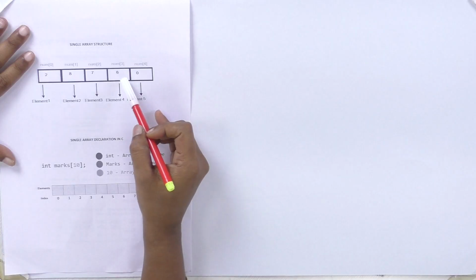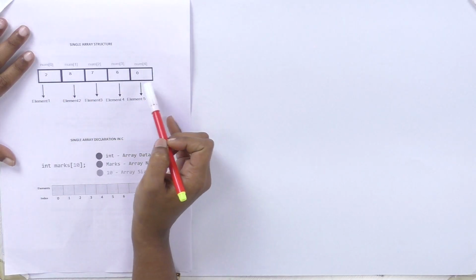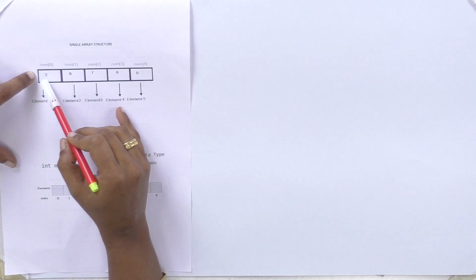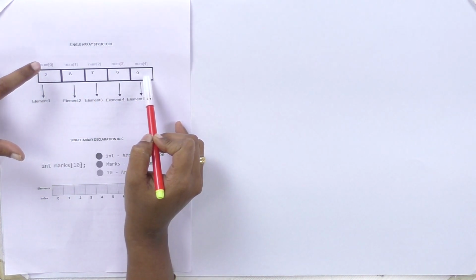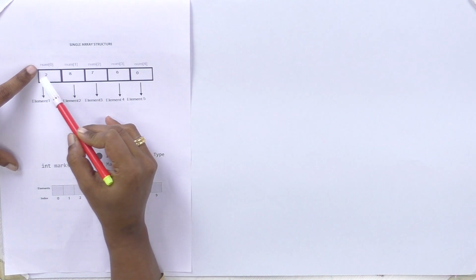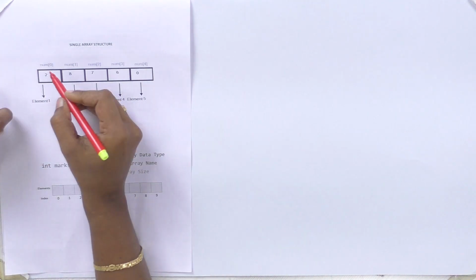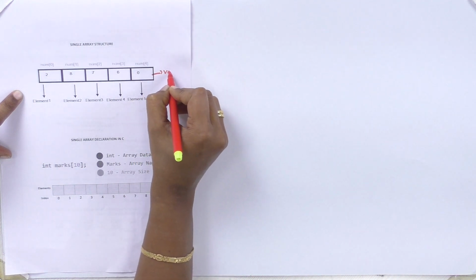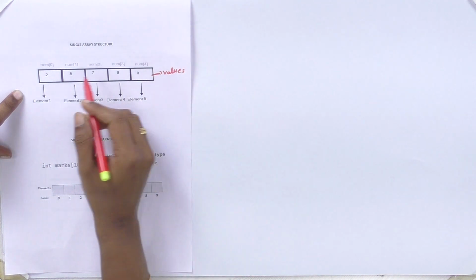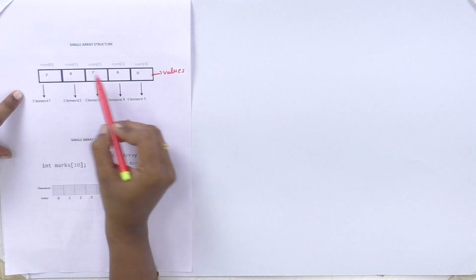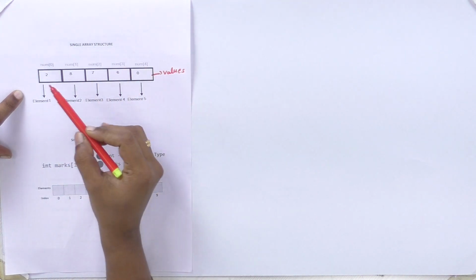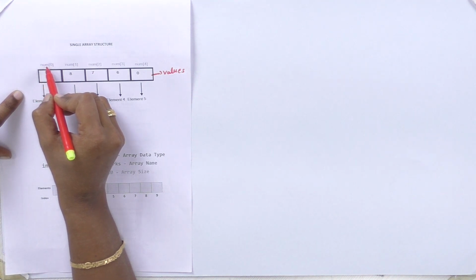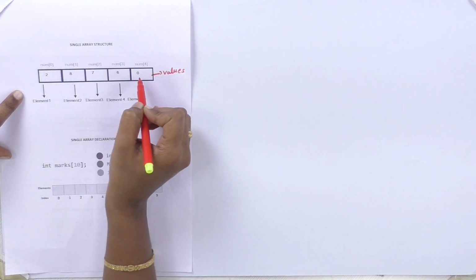So when you take a single dimensional array, as I already told, array is used to store values which are under the same data type. So here we are storing the values 2, 8, 7, 6, 0. These are called values. So we are storing the values which are under the same data type. Here num is a variable, it can store the values.